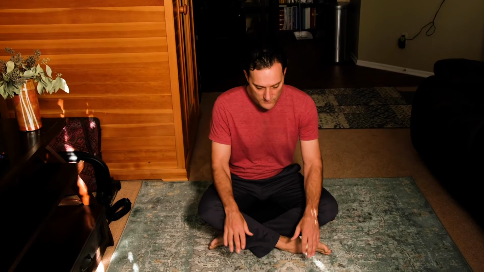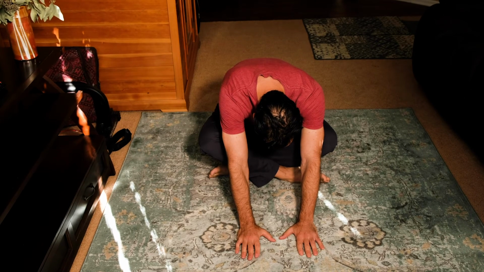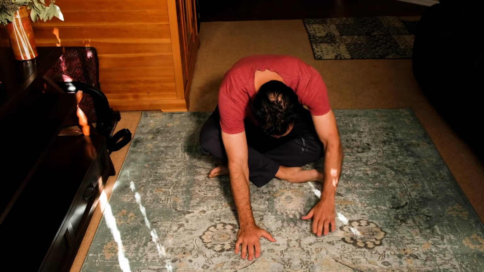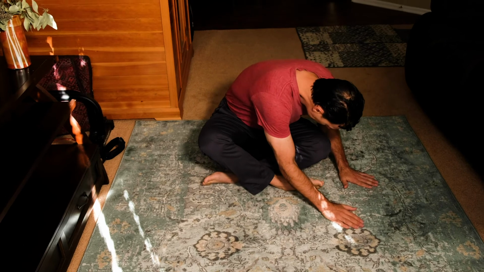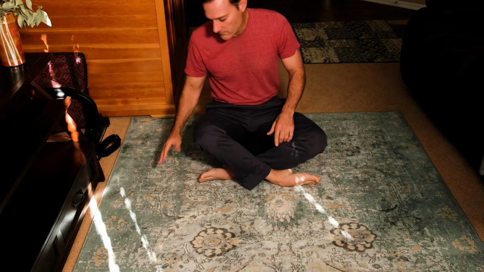Here we have the cross-leg hip stretch. If you're not flexible, you can sit on a pillow or yoga blocks, as I'm doing here. This is a great stretch for the hips and low back. Stretch and hold straight down the middle, then to the right and the left.